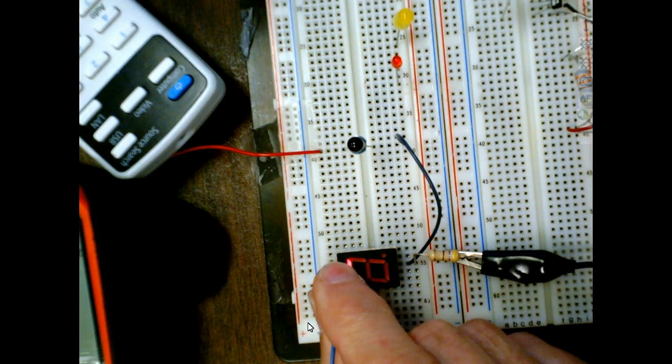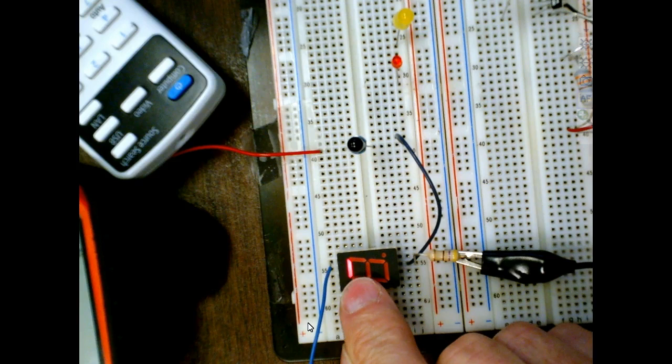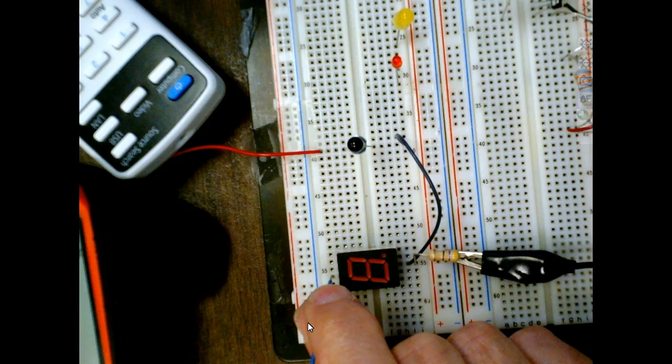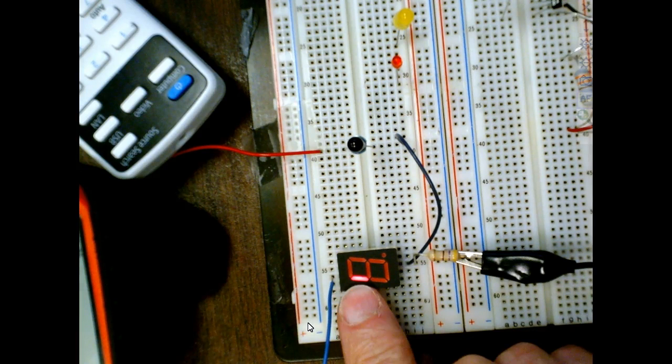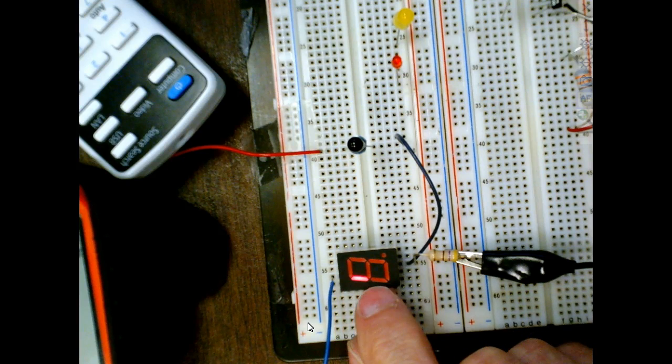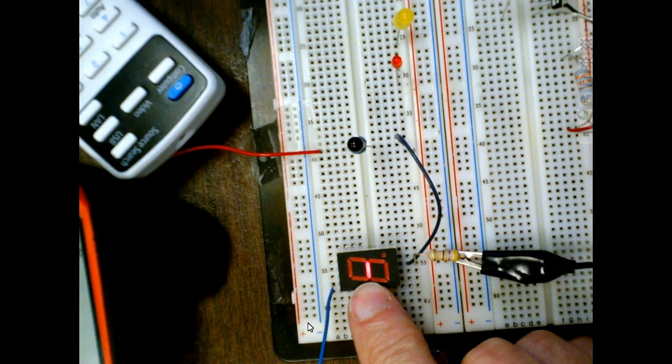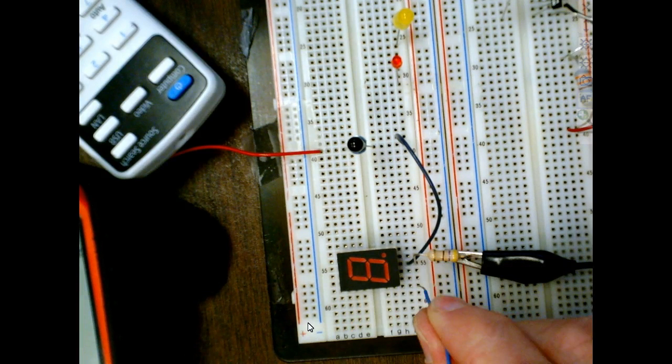So I'll move it over. That right there would be the what? The A segment. I'm not going to put it right there. That's power. This right here would be the what? This would be the F segment. Put it right there. That would be the G segment. Go down here.